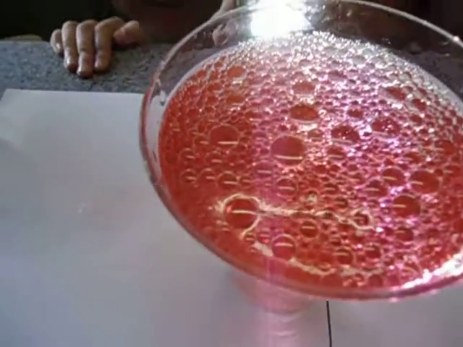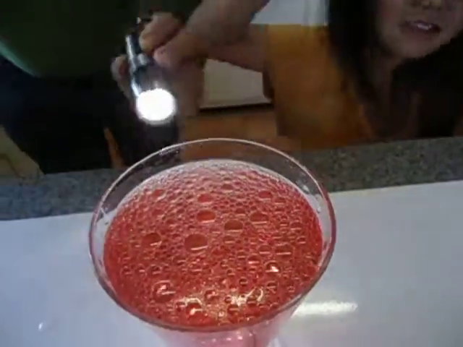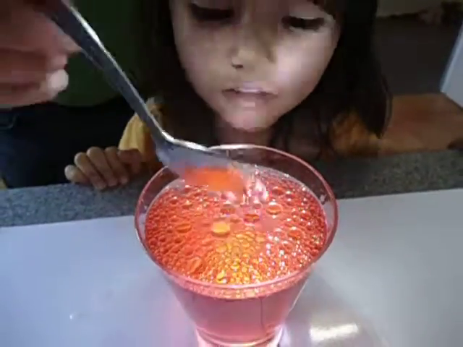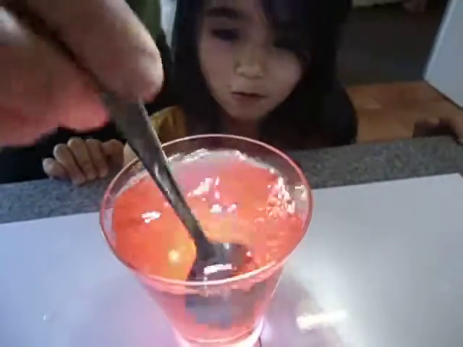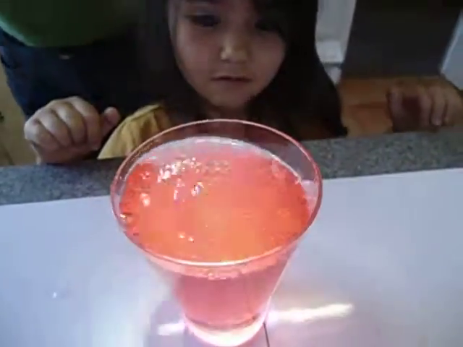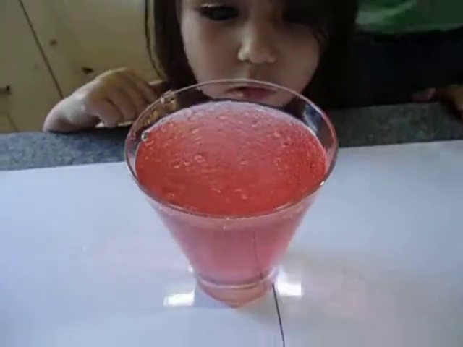Looks like a silvery colour, doesn't it? Yeah. The light is reflecting off those drops of oil. Drops of oil are floating on top. We'll give it another little stir and see what happens. Oh, no, that's enough. Oh dear, a lot of bubbles now. There's bubbles of it.